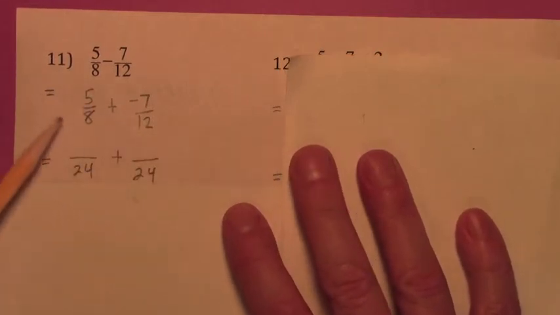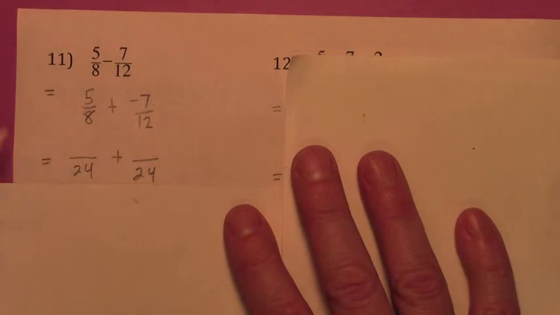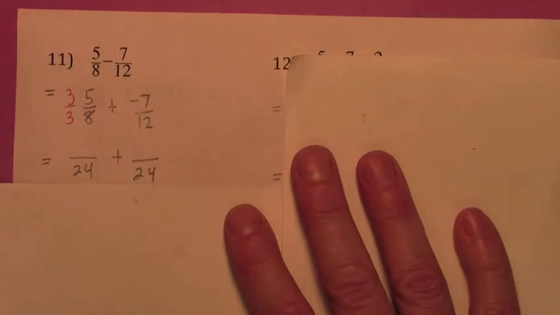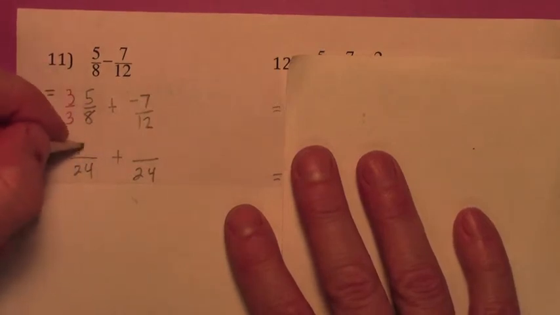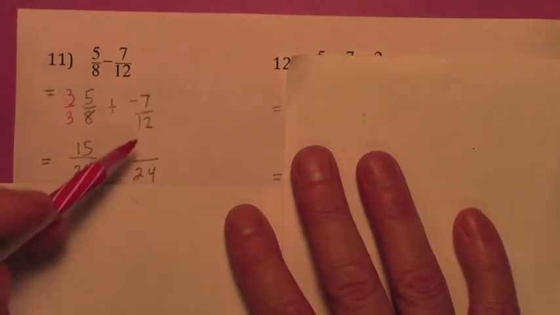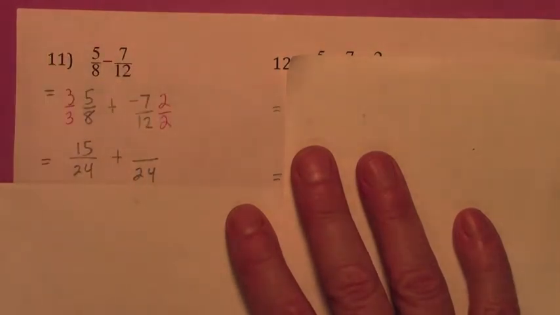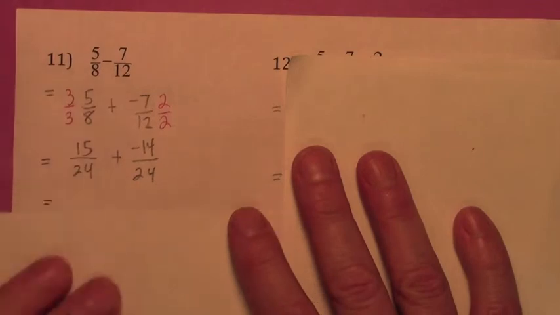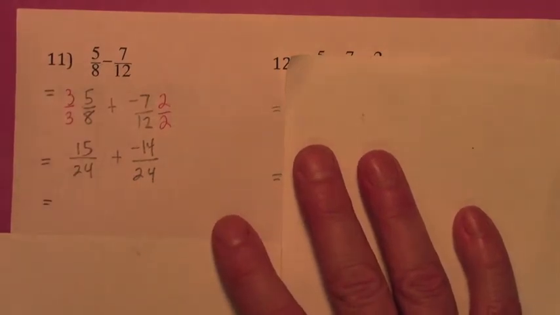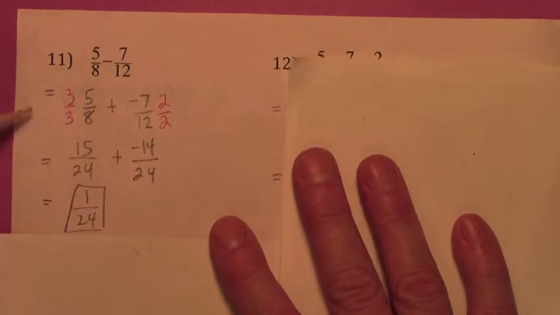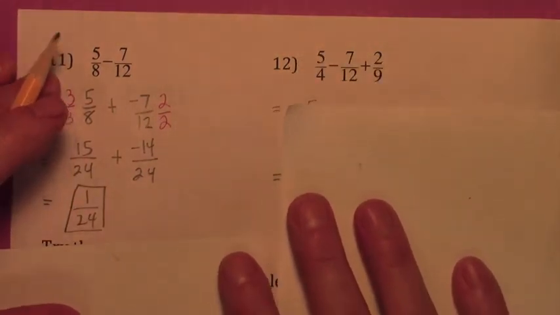Now, the least common denominator between 8 and 12 is 24. So you're gonna multiply the 8 by 3. You got to multiply the 5 by 3 also. So that gives us 15, right? To make this a 24, you got to multiply the bottom by 2. You better multiply the top by 2 also, so you get negative 14. So what's the answer? When you add those together, now that the denominators are the same, you get 1 over 24. Make sure you write the whole problem down in each step.